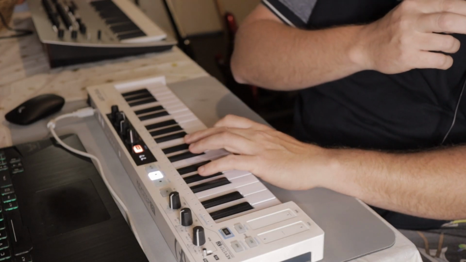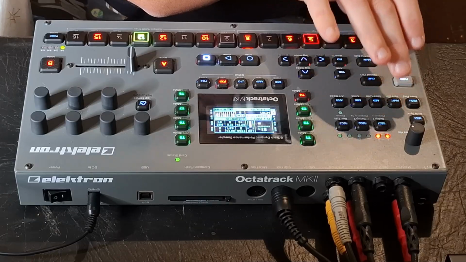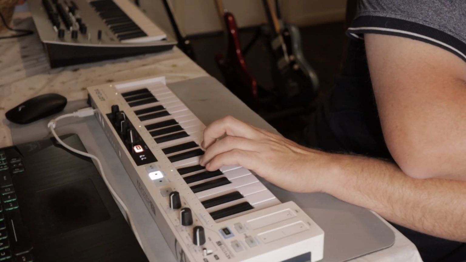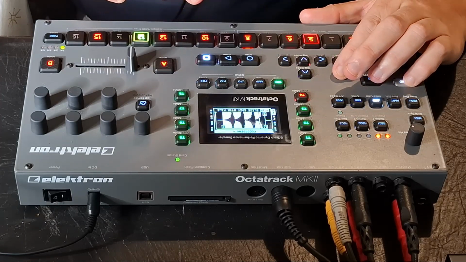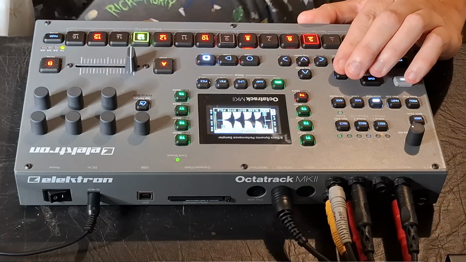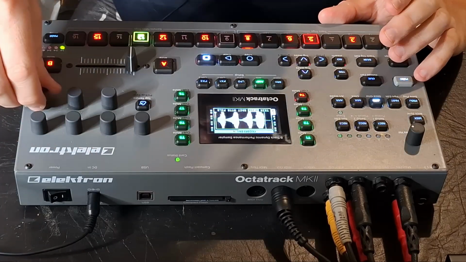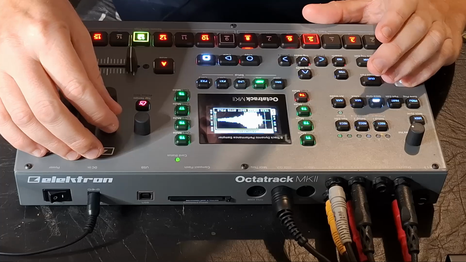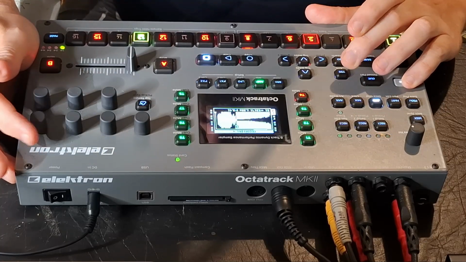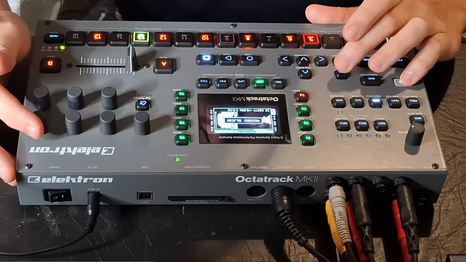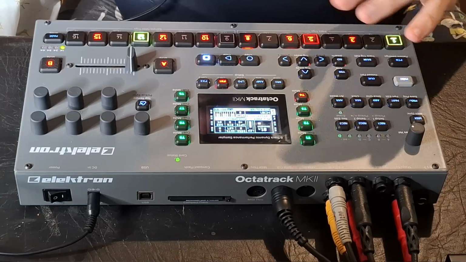So we're just going to record those in and then I'll slice them and place them on the grid. Okay, so we got those chords in there, so let's just slice them up. Alrighty, we got them.